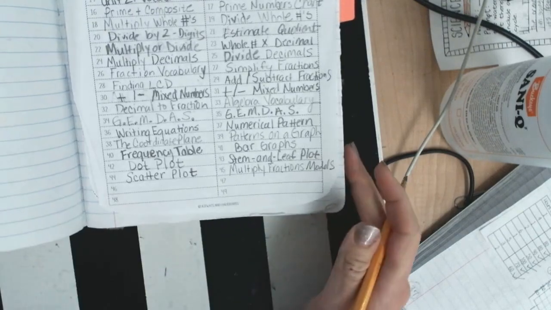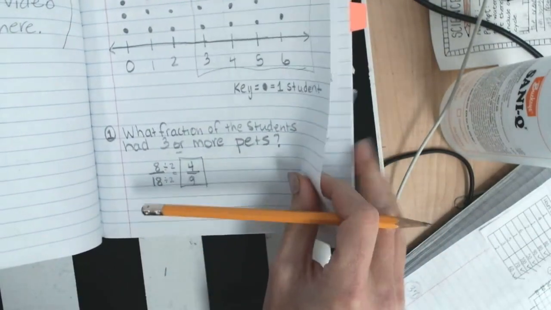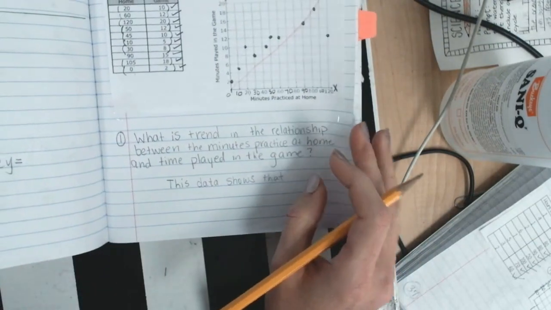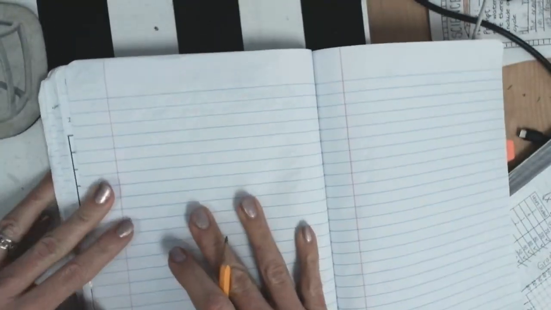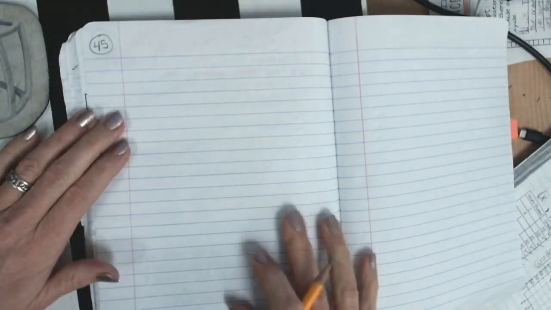Models are everybody's favorite, aren't they? But don't worry, we get to check our models with the algorithm. And by the time we get to Friday and we get to multiply fractions with only the algorithm, you're going to be professionals. So when we open our notebook and we get to page 45, you write 45.